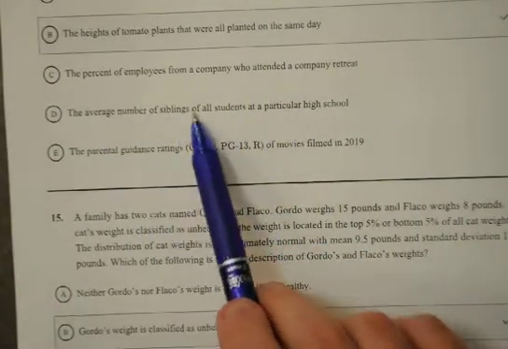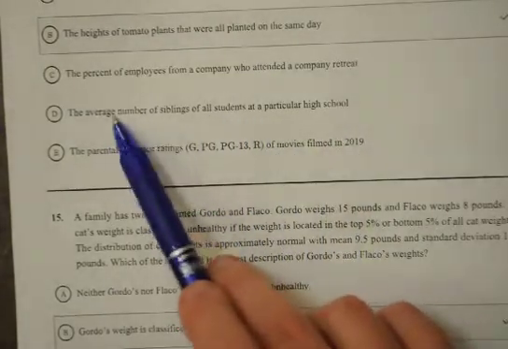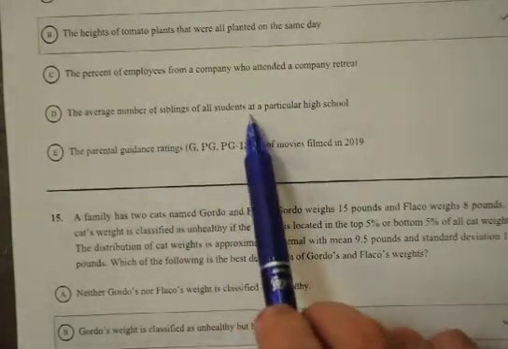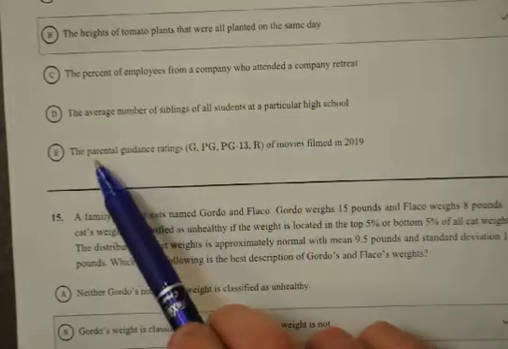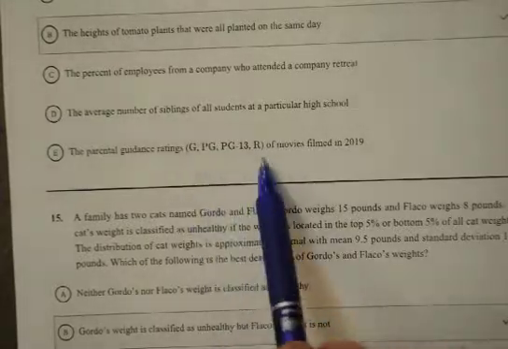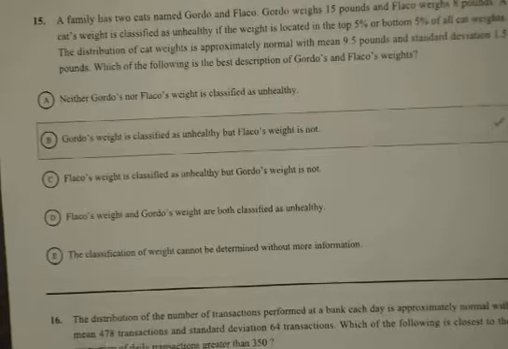The average number of siblings of all students at a particular high school. Again, that's just a number. That's not a distribution. If you did the distribution of siblings at a particular high school, you could have an average number of siblings. The parental guidance, that's categorical, so you can't find the average of something like this. B is the answer. 15.